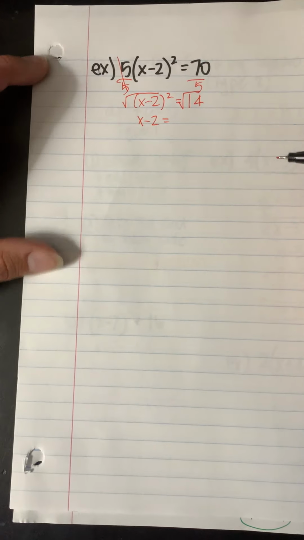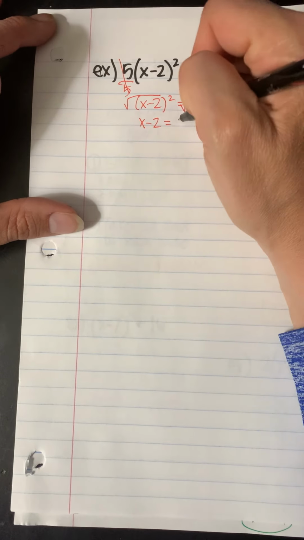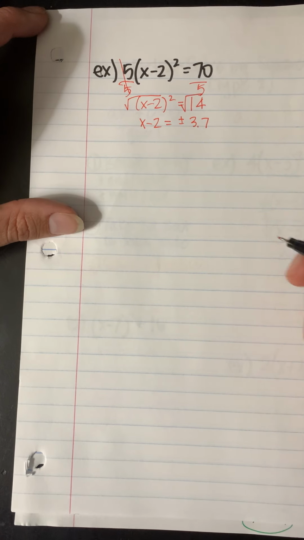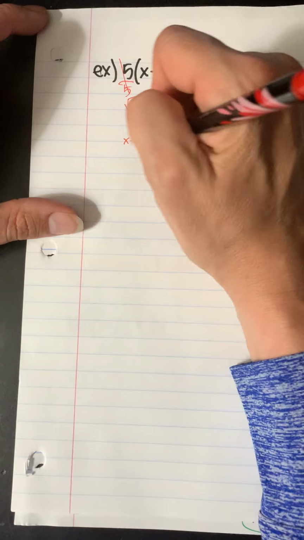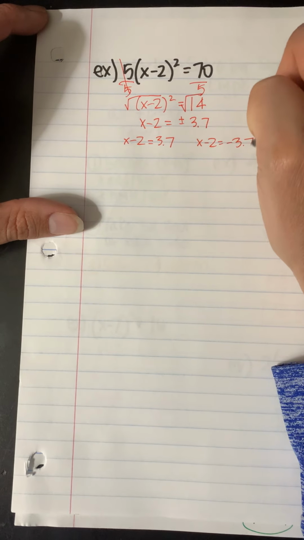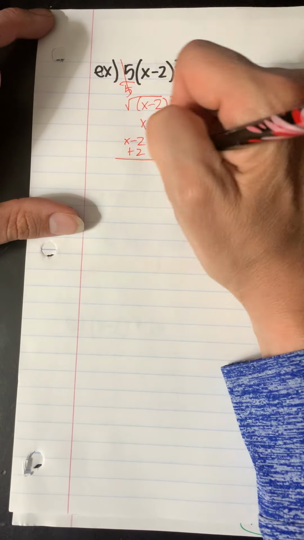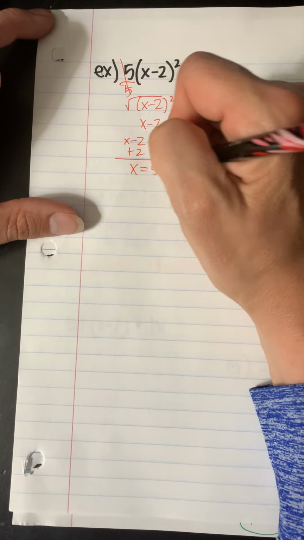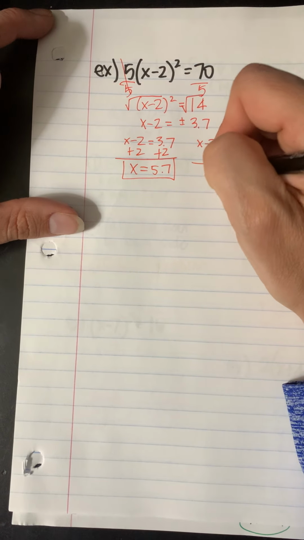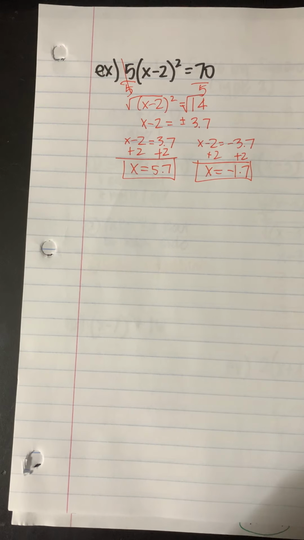Now, the square root of 14 is not a nice number. You take the square root of 14, you're going to get a decimal. It's about 3.7. So plus or minus 3.7. I'm going to write my 2 different answers, and I'm going to solve each of them. And there's my 2 answers.